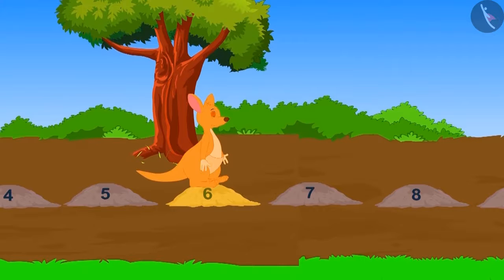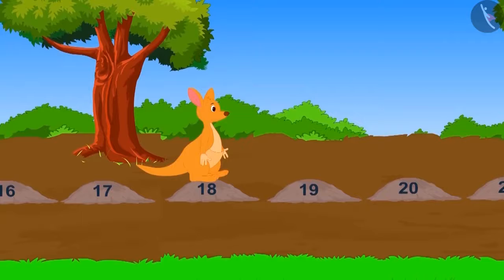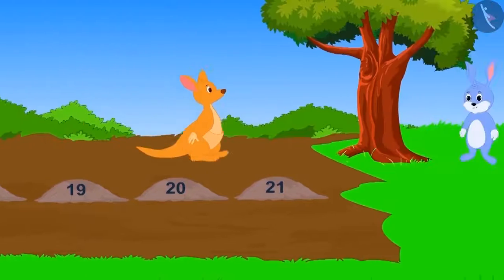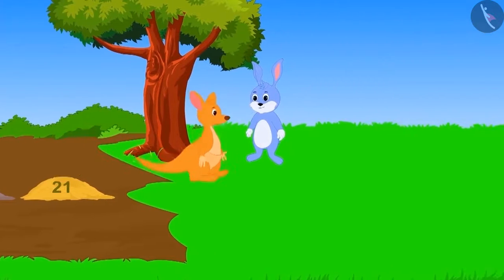On the 6th stone. Now, Kittu will reach which stone after taking the 3rd jump? On the 9th stone.